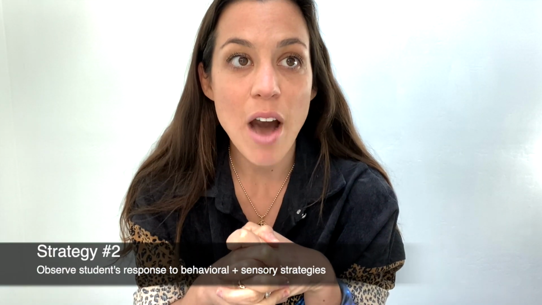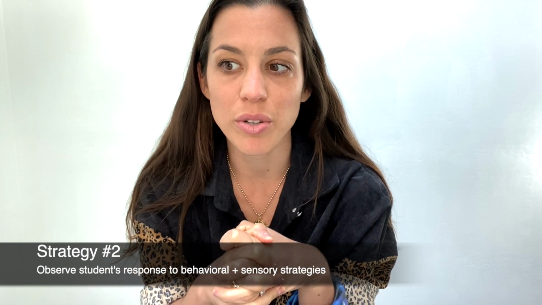So if a student is engaging in a preferred activity and is really calm and regulated and focused, but then they engage in a non-preferred activity like a teacher-led activity, and they're running all over the place and they're not focused, that might be an indicator it's not SPD and it's more likely ADHD, because their sensory needs are not consistent across environments.